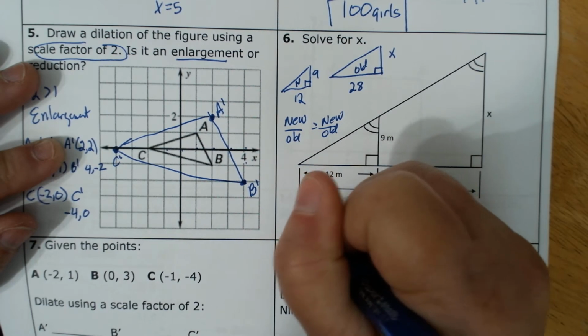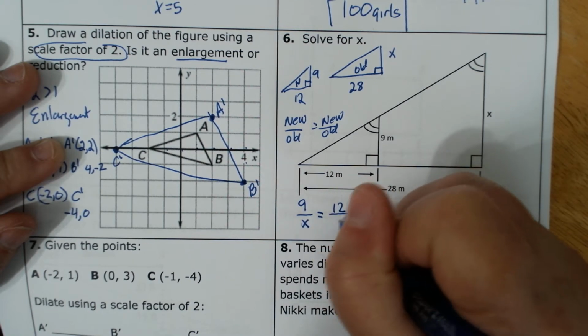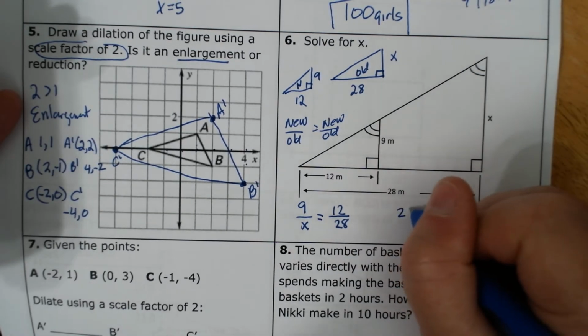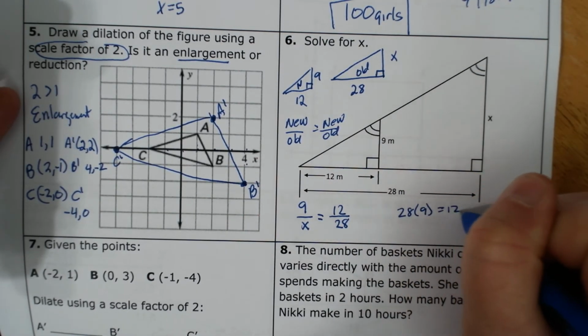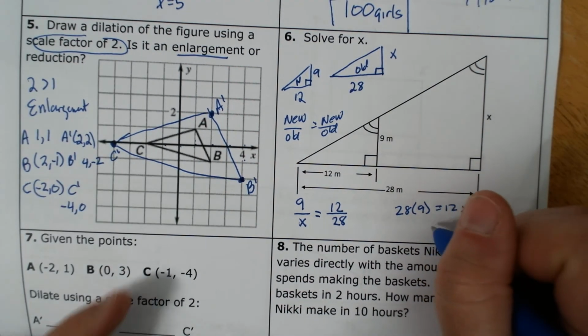So 9 is to x as 12 is to 28. 28 times 9 equals 12x. X equals 21.